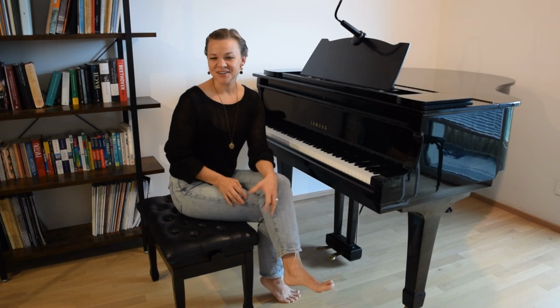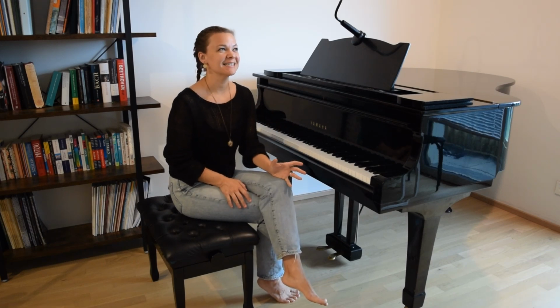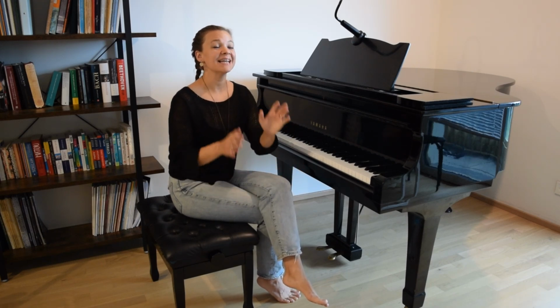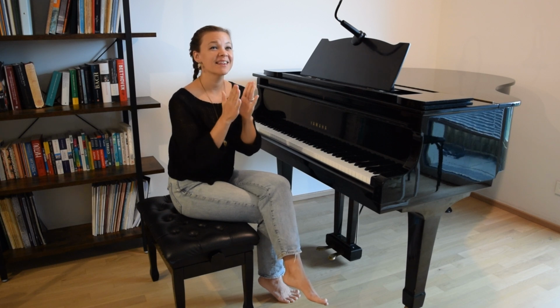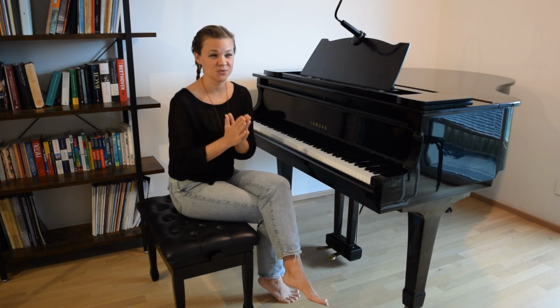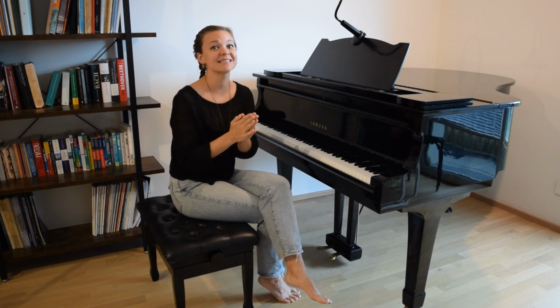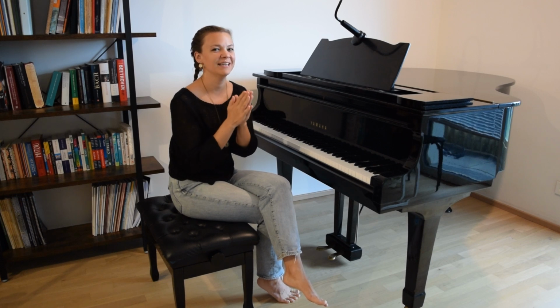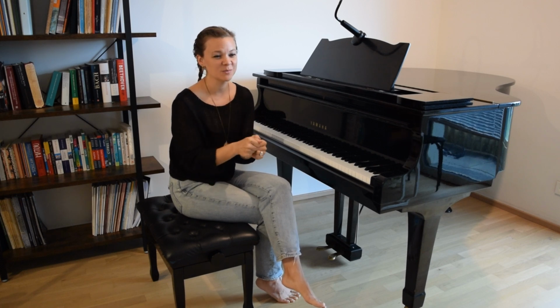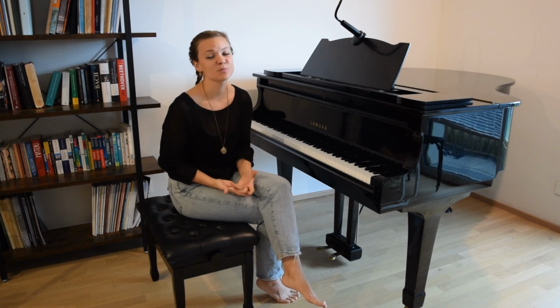If you've been around here very long, you know that I'm always asking you, maybe even begging you, that anytime you start a new piece, think about the key that the piece is written in and be practicing the scale of that piece, of that key, as often as possible. Best case scenario, in every single practice session.